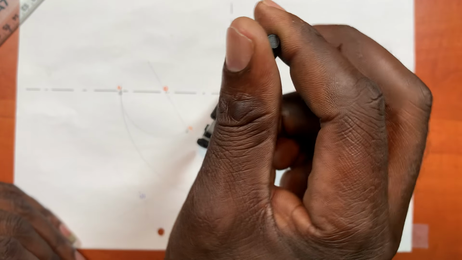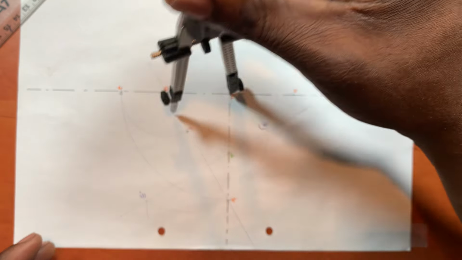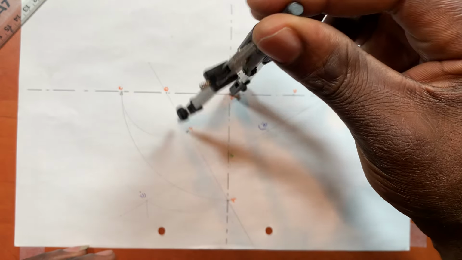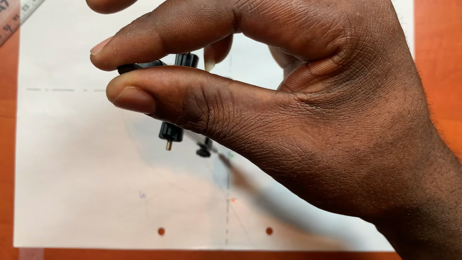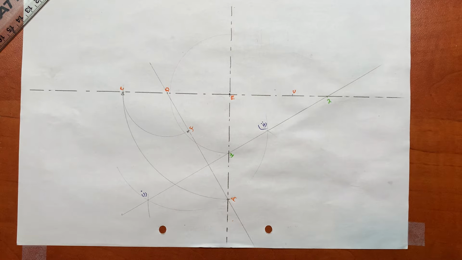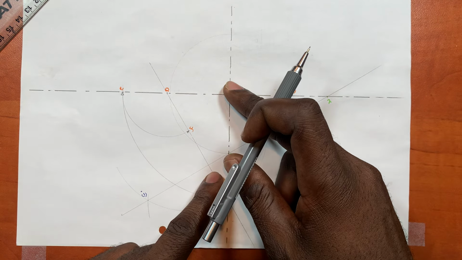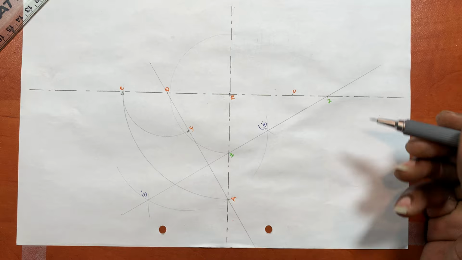It's up to me whether I strike an arc or I don't just strike an arc. It's up to you. You understand? If I'm saying strike an arc, you can literally draw a faint constructional line like this. You understand? Or even if you don't draw, you just place it at E to 1, then you come just mark here, still on the same thing.